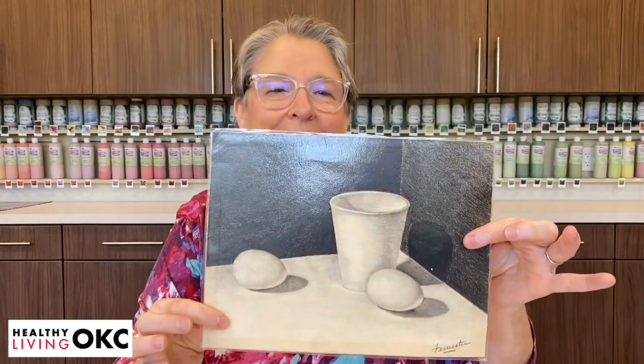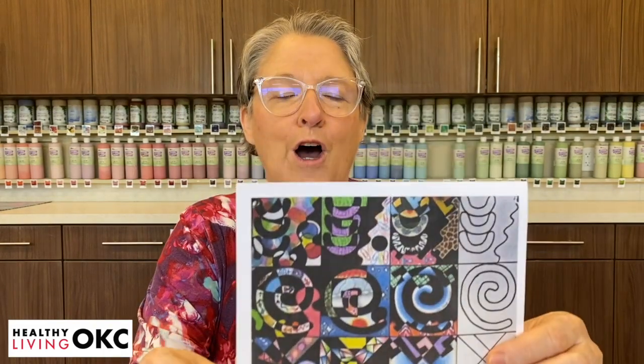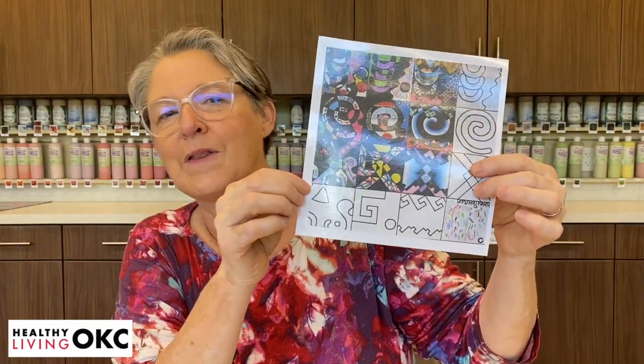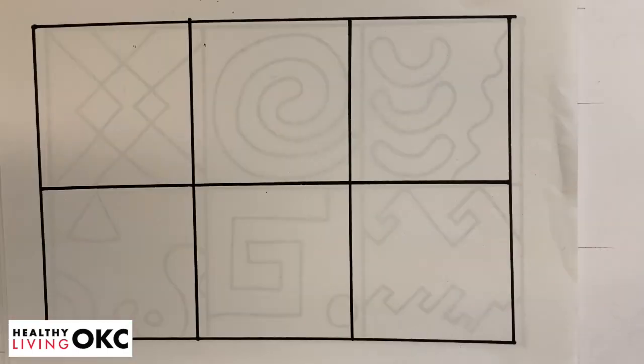So that's realistic. Then we talked about the other day that abstract is where you took real objects and you changed them and bent them, and we did a project that was kind of an abstract. Well, today we're going to do a non-objective. And a non-objective is one in which there are no objects. It's non-representational. Okay. So we're going to do a non-objective.